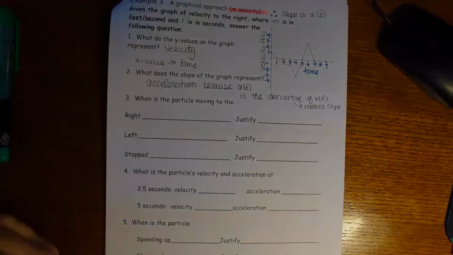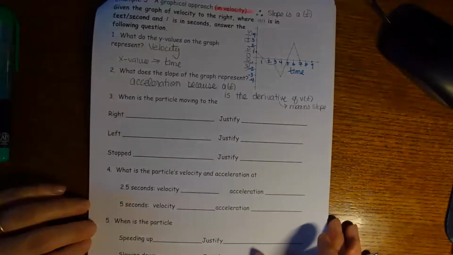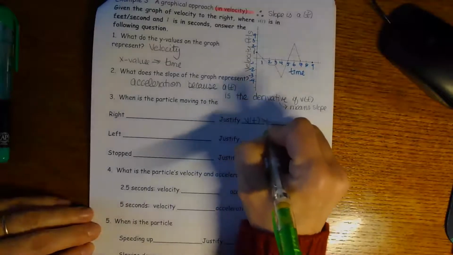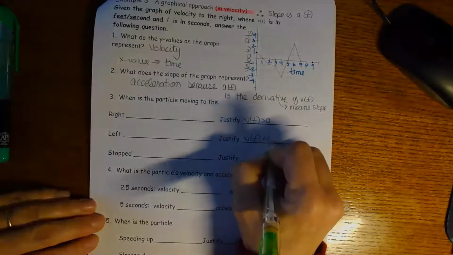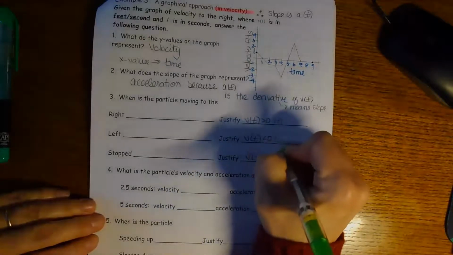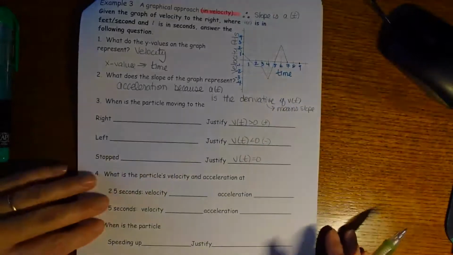So when is a particle moving right? Well, let's write our reasoning down first, then we know what to look for. We already wrote this down. When v(t) is greater than 0, it's right; when v(t) is less than 0, it's left. It's stopped when v(t) equals 0, right? That means positive, that means negative. But on our last one, we had to look at the slope. What do we have to look at on this one? Because this is a velocity graph.